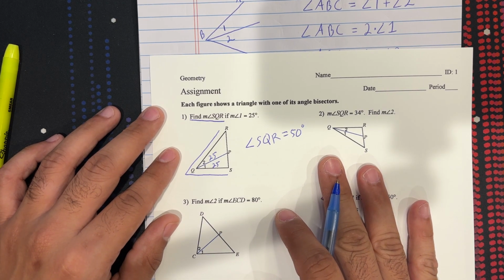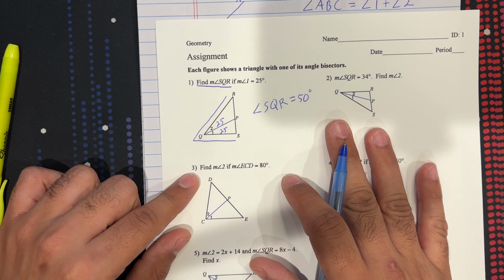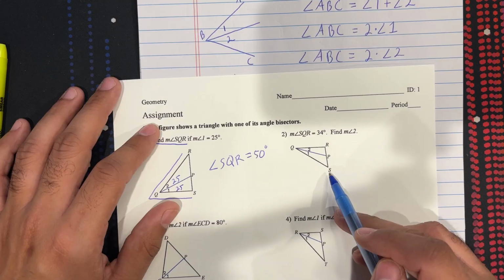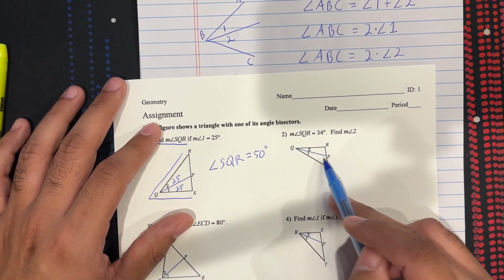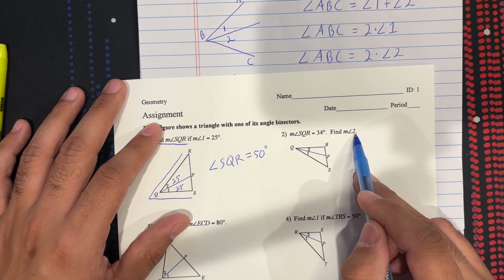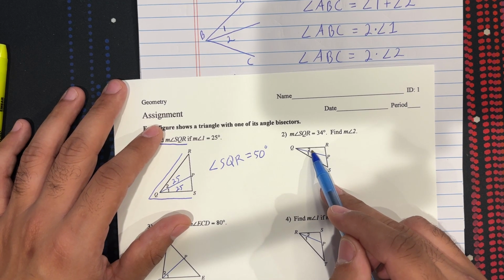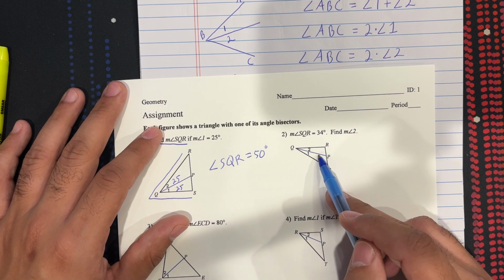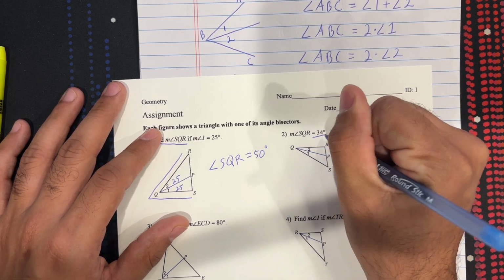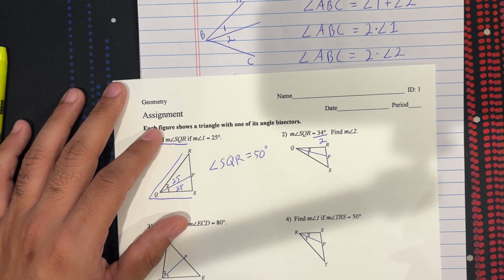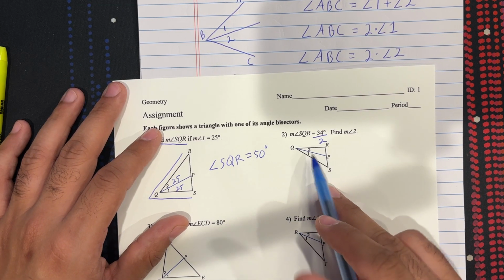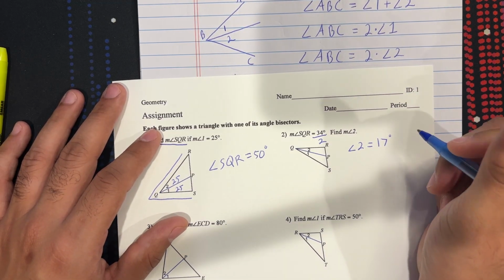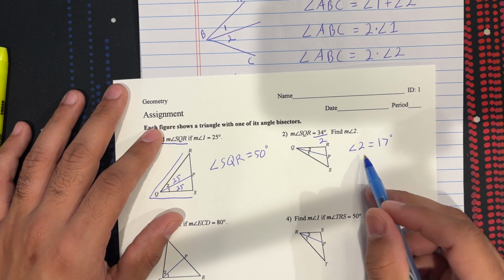Let's look at the one on the right side, number 2. Number 2 is using the exact same letters, SQR this time. The entire piece is 34, and they're asking us to find angle 2. Now, angle 2 and angle 1 have the exact same measurement because this is an angle bisector. Therefore, all I have to do with the 34 here is just split it in half, divide by 2. Each one will have equal measurements, which will just be 17 degrees. So angle 2 is 17 degrees.